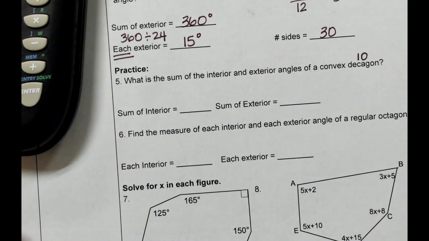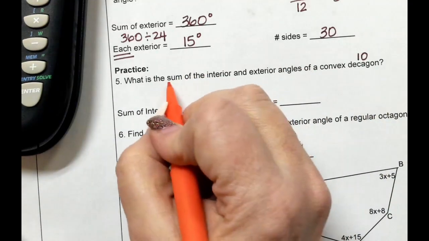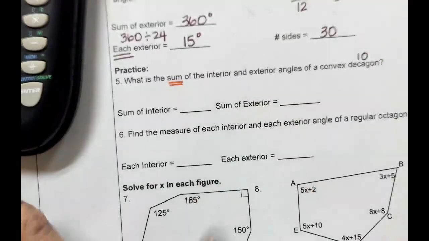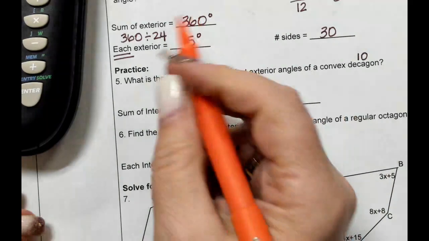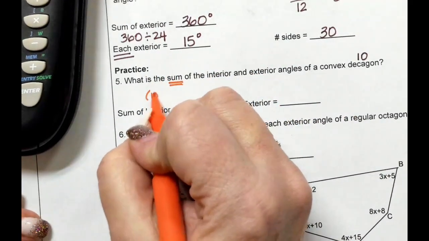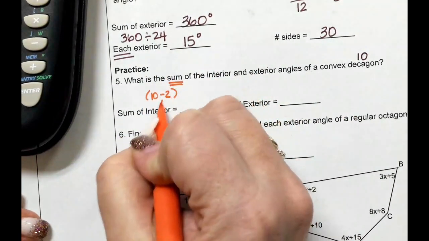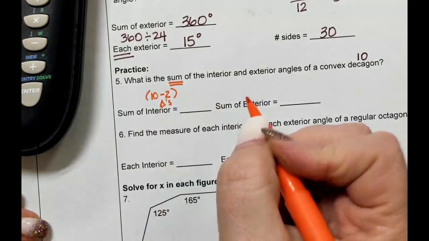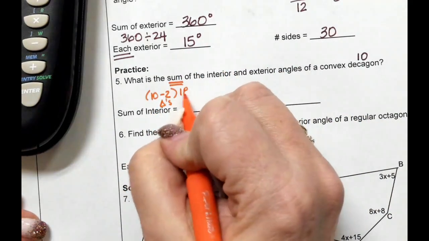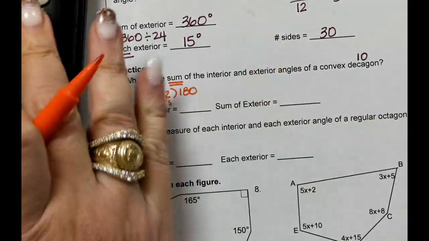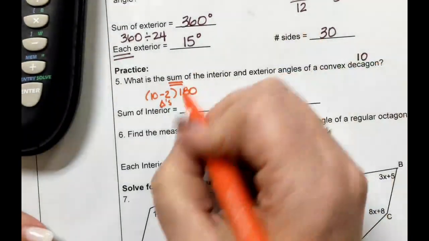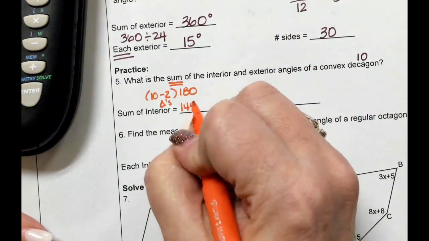The sum depends on how many triangles we have for the interior. If there are 10 sides, then there are 10 minus 2 triangles. So there are 8 triangles. Each of those triangles has 180 degrees. So 8 times 180 is 1,440.